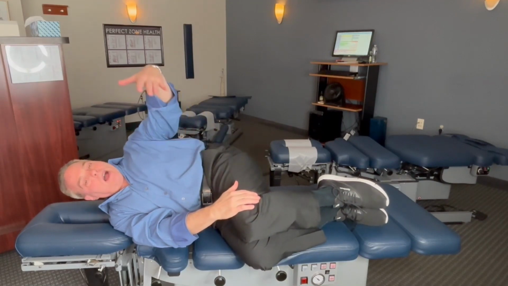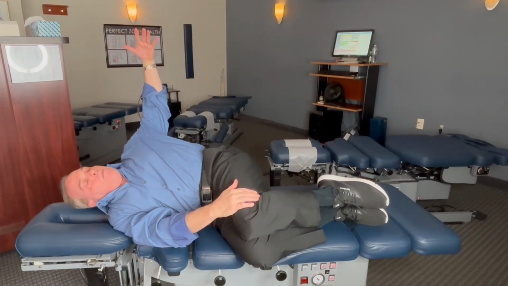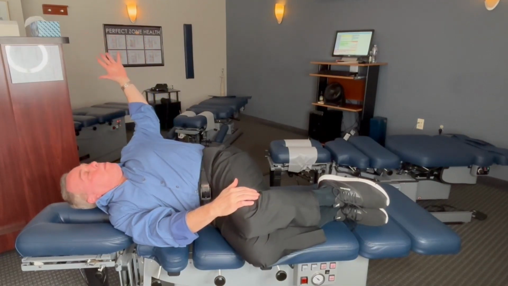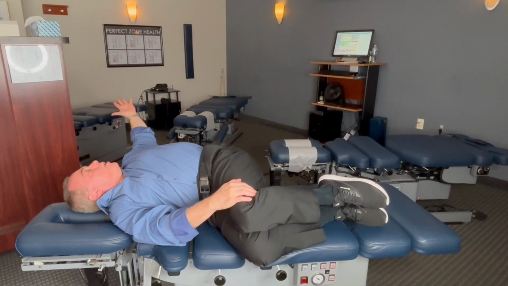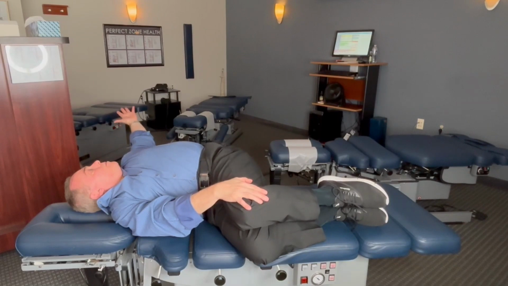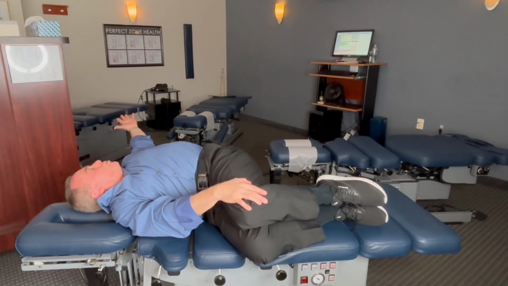Then I open up my body with the other arm. I look over my shoulder and reach back with this arm, and that gets a nice twisting motion in my lower back. I'm going to breathe and hold 30 seconds. This is one of my favorites.